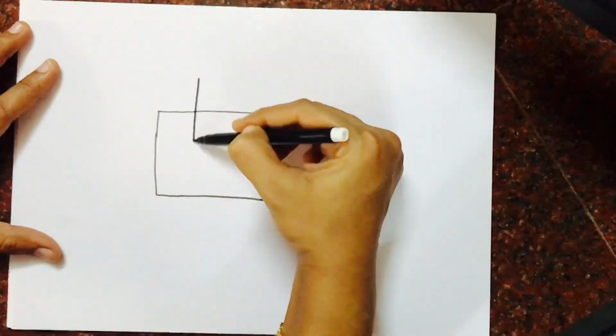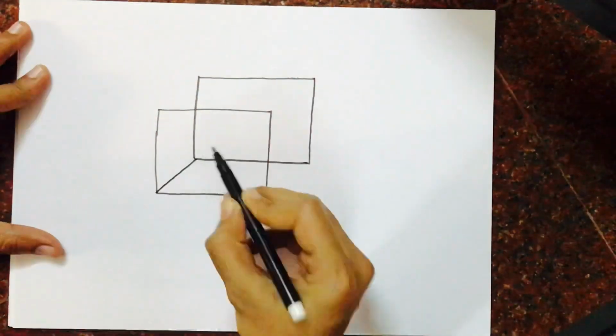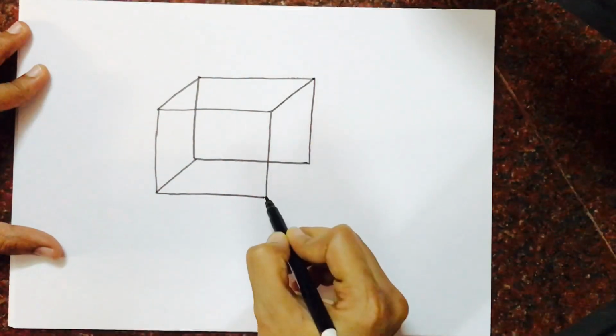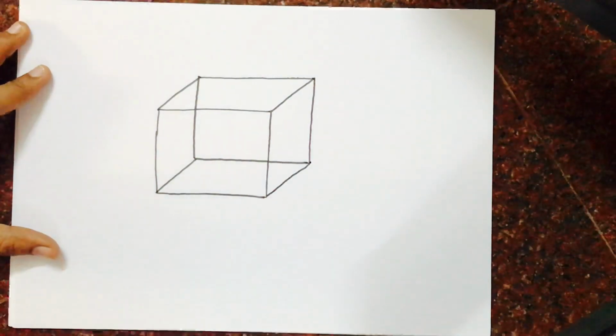Draw two squares slanting to each other and connect their edges on all the four corners.